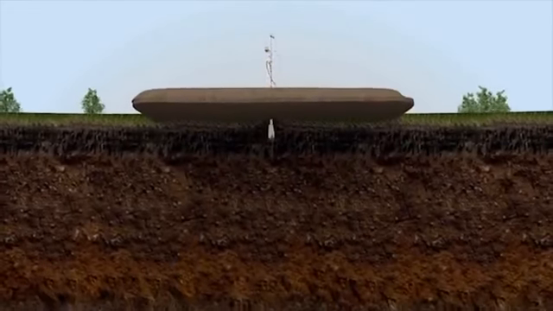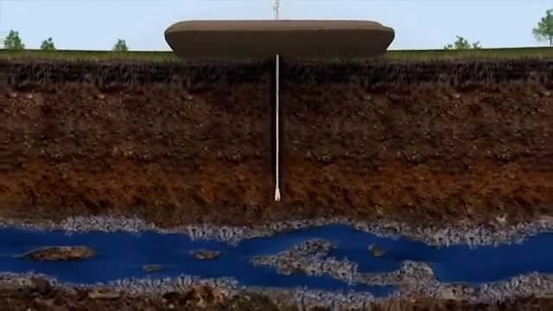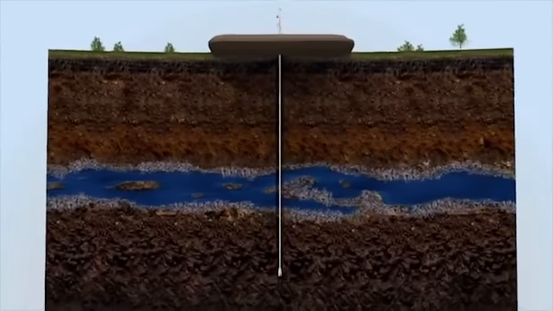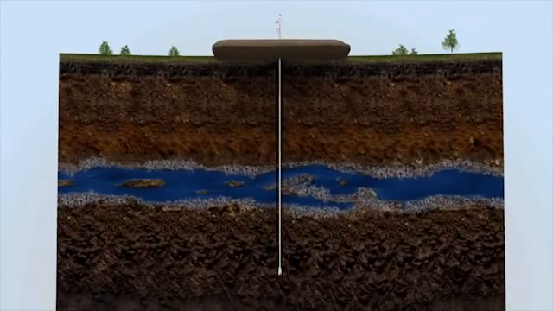The initial steps are the same as for any conventional well. A hole is drilled straight down using freshwater-based fluids, which cools the drill bit, carries the rock cuttings back to the surface, and stabilizes the wall of the well bore.